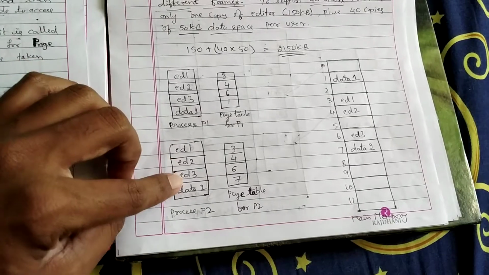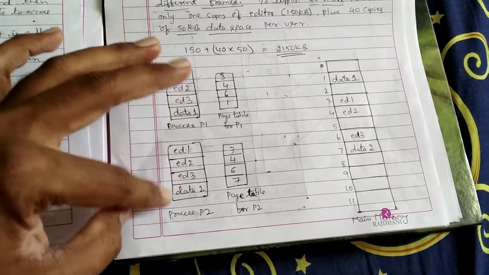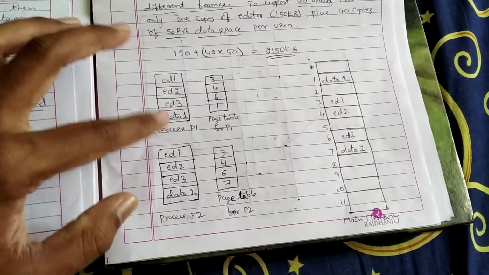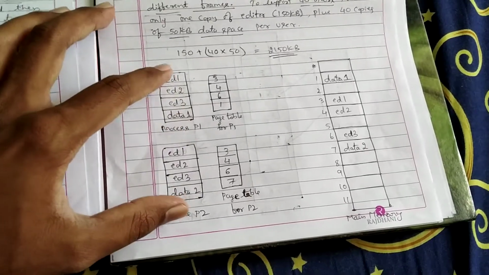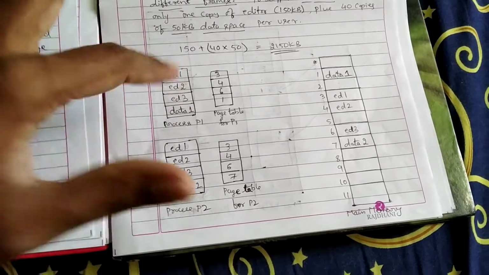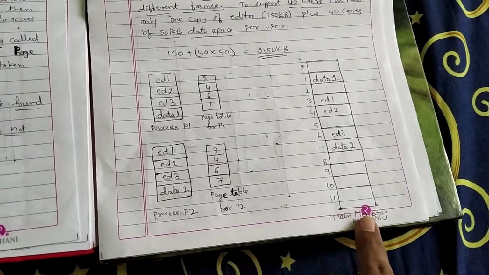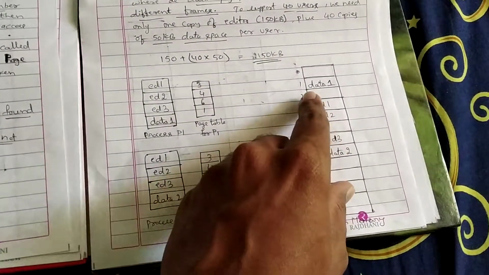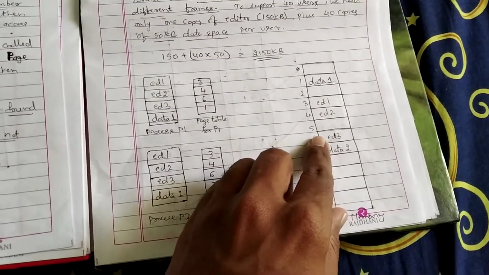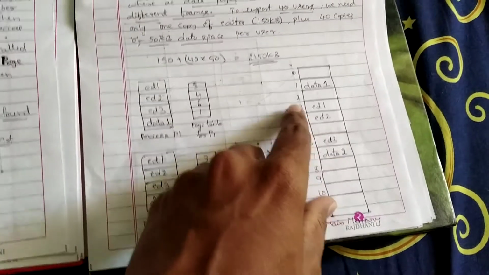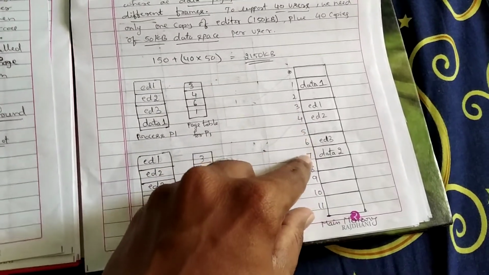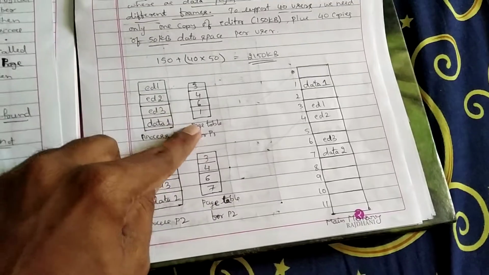Both processes are using the editors. So we will make this a shared page, so that you can see it in memory, ed1, ed2, ed3. We are just using the editor's frames in the respective page tables.